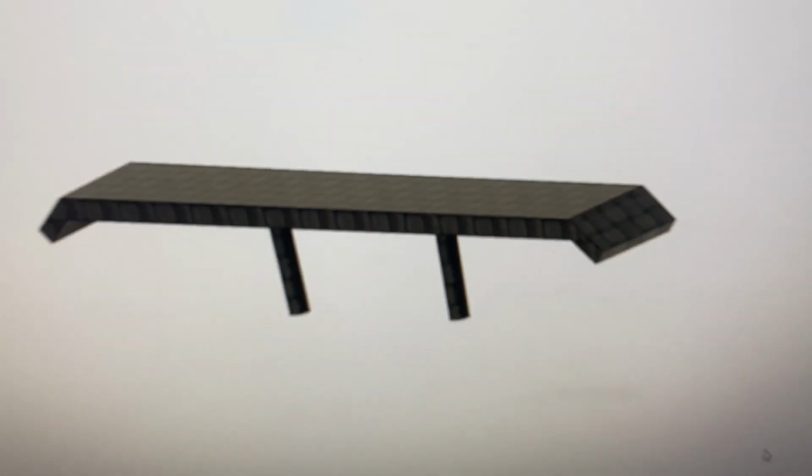There will be 3 spoilers. The first one was the GT spoiler, the second one was the whale tail, and the third was the pedestal spoiler. There were 2 bolts in the rear of the car to adjust the angle of the spoilers. We wanted to do 10 degrees, 0 degrees and minus 10 degrees.